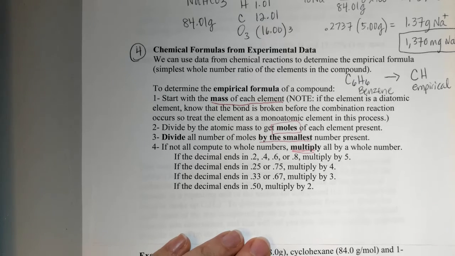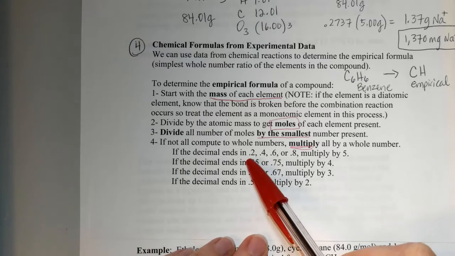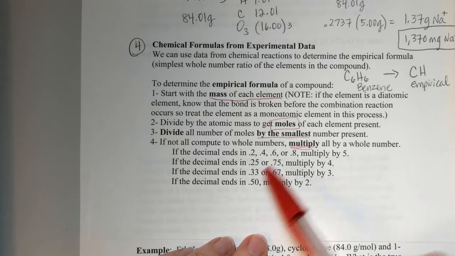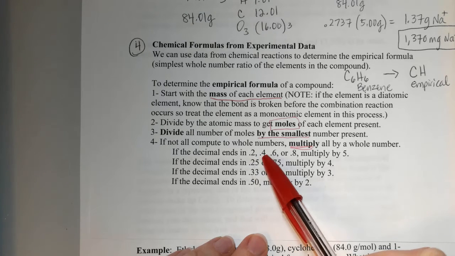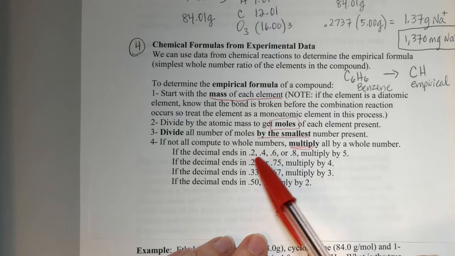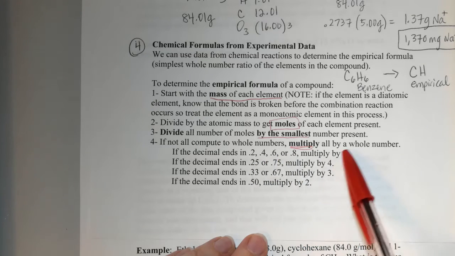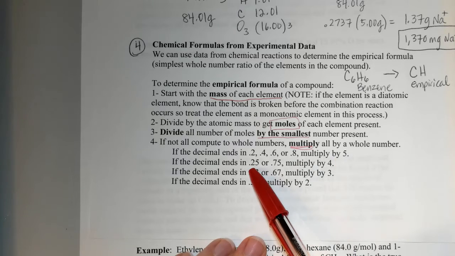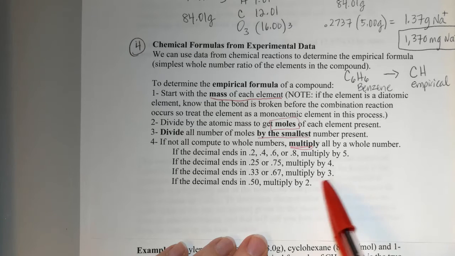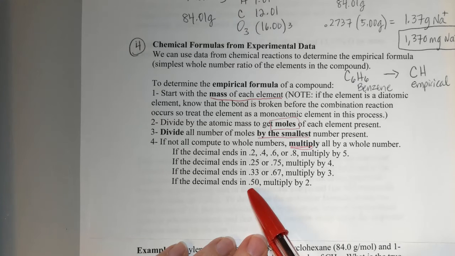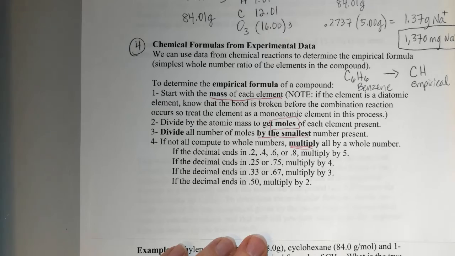And there are some scenarios there. If after dividing by the smallest, you get something that ends in a fifth, like a fraction of 1/5, 2/5, 3/5, 4/5, right? 0.2, 0.4, 0.6. Then your multiplier would be a 5. If you get a 0.25 or a 0.75, that's either 1/4 or 3/4. So your multiplier would be a 4. A 0.33 or a 0.67, that's either a third or 2/3. So your multiplier would be a 3. And a 0.5, right? That's a half. So your multiplier would be a 2.